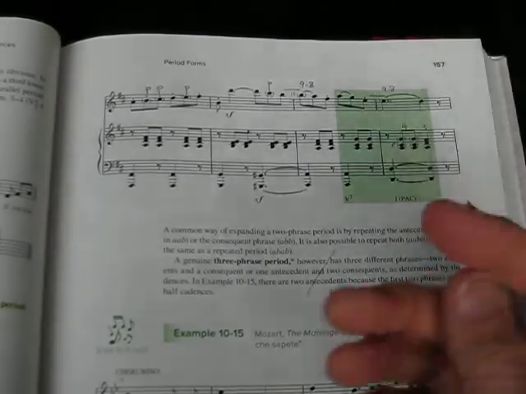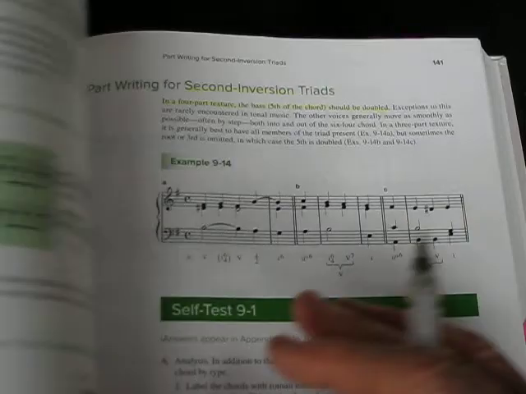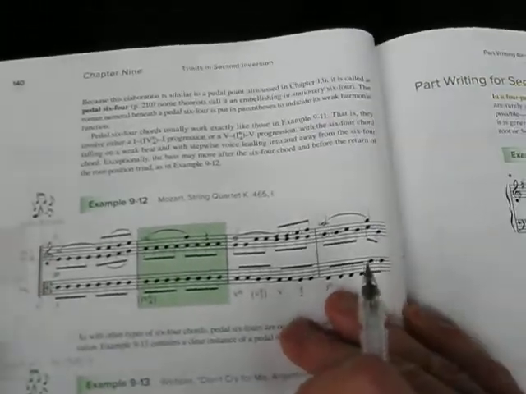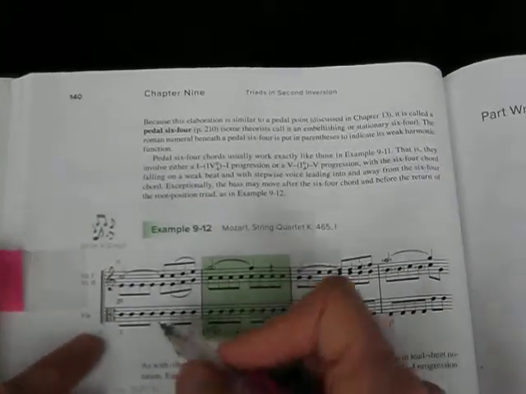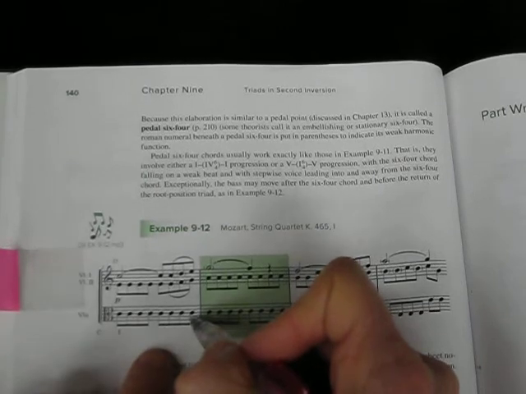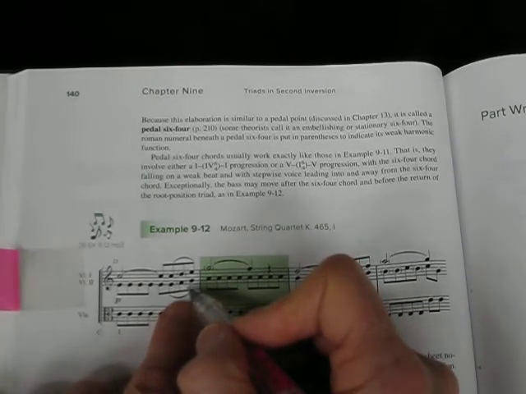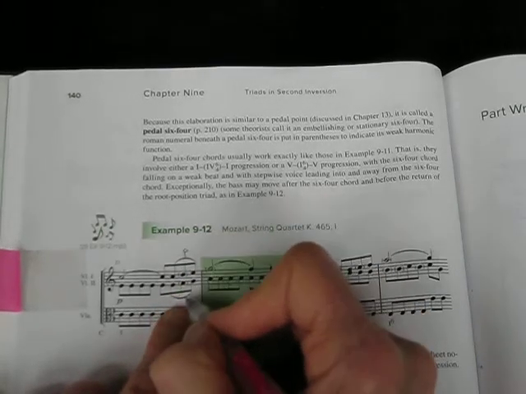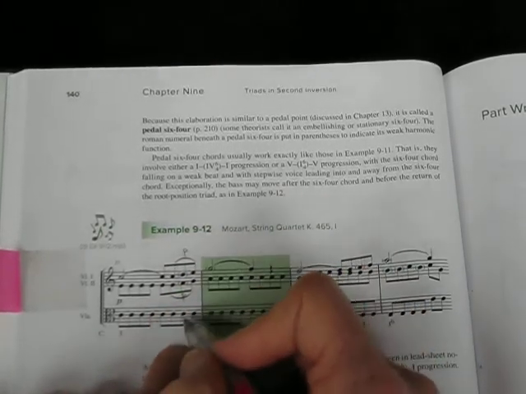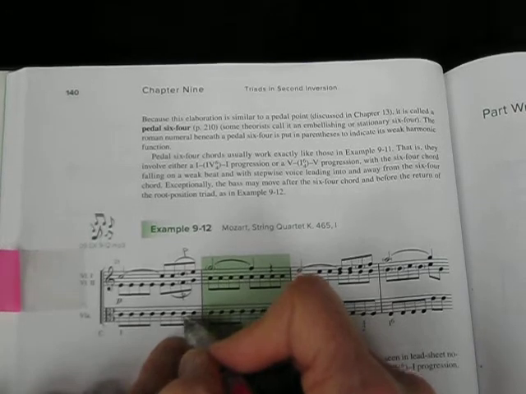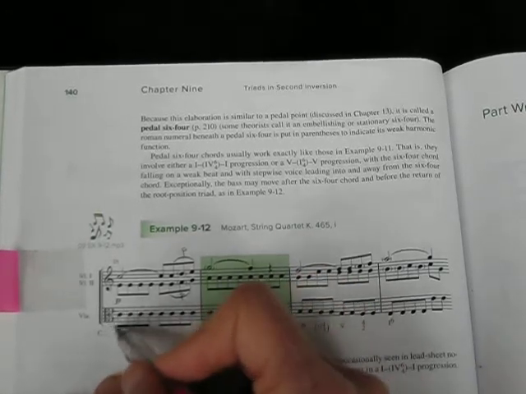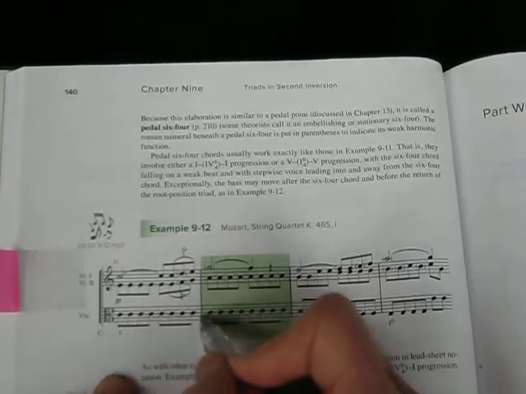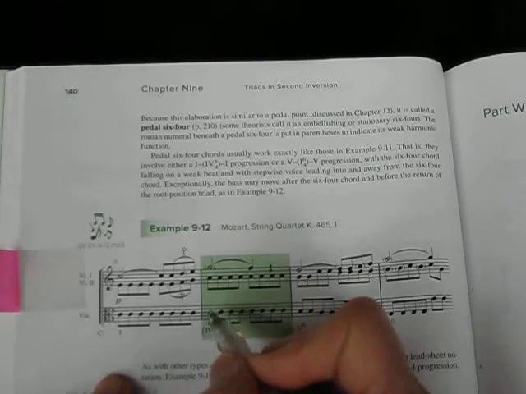All right. On to number 3, page 140, the Mozart String Quartet, one of the many. And we're stepping up here in both parts, passing. A pair of passing tones that does not fit the one chord. Notice this is a viola part, so these are C's, middle C's. Okay?